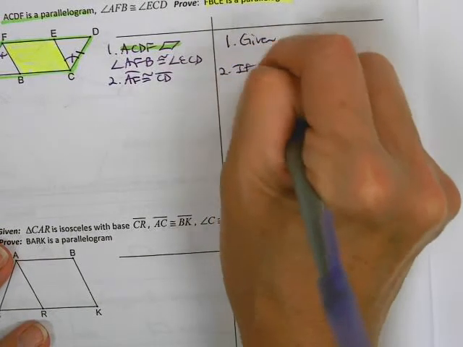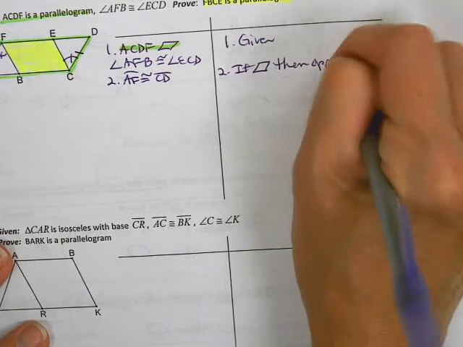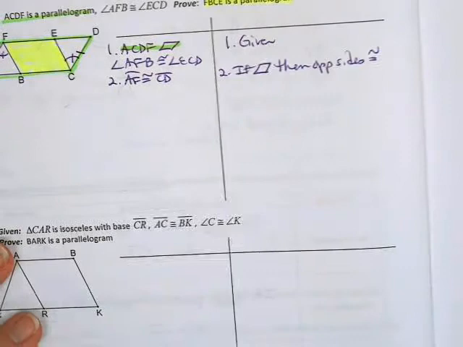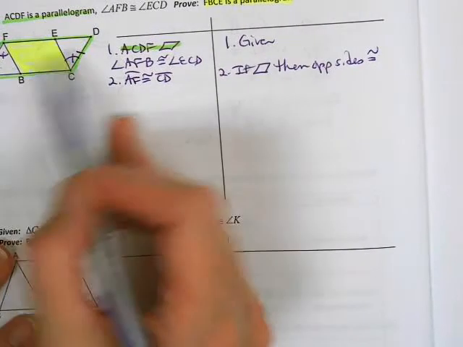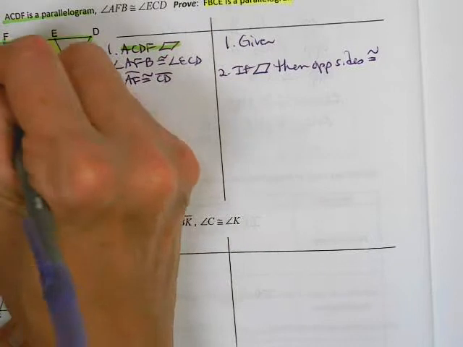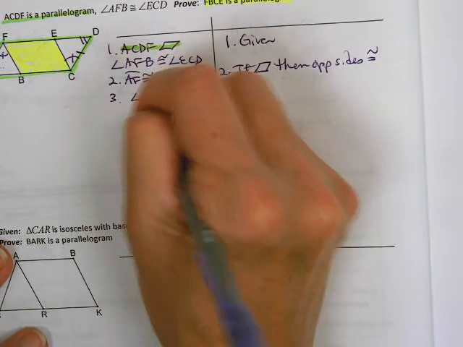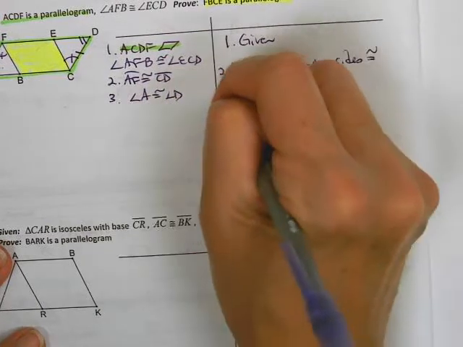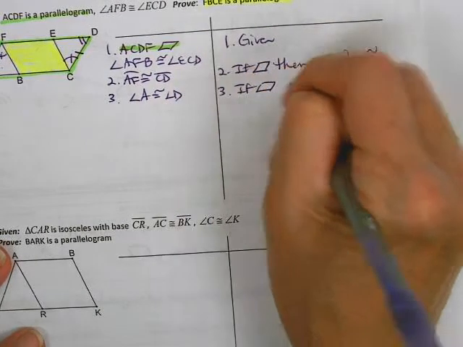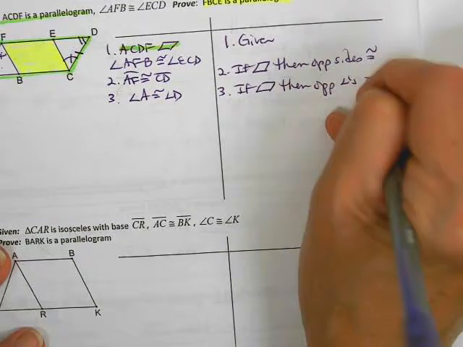If parallelogram, then opposite sides congruent. Well, then I'm pretty close to getting these two triangles. I'm not sure how they help me yet, but it seems too good to be true. So I'm going to choose opposite angles congruent, because then I know I can get my triangles congruent. Angle A congruent to angle D. If parallelogram, then opposite angles congruent.